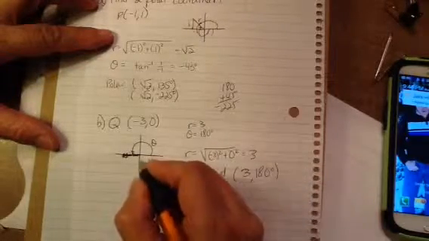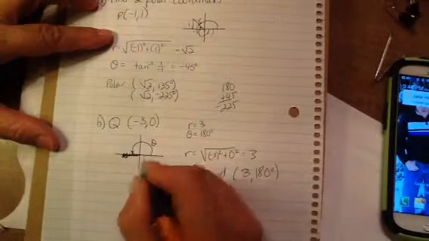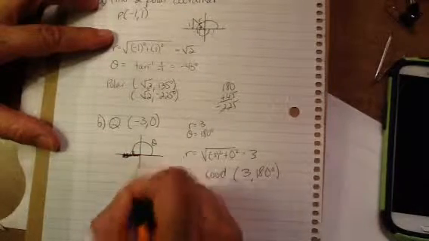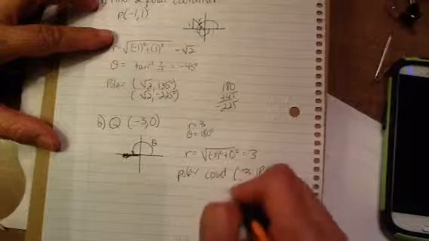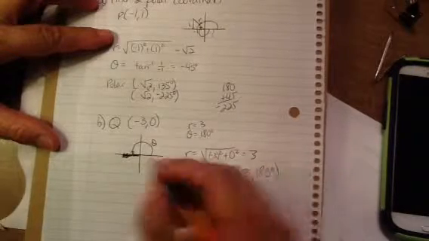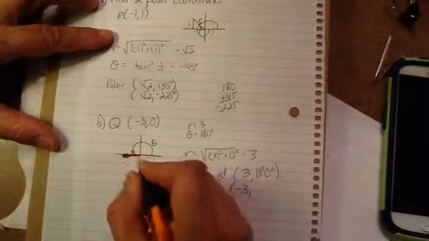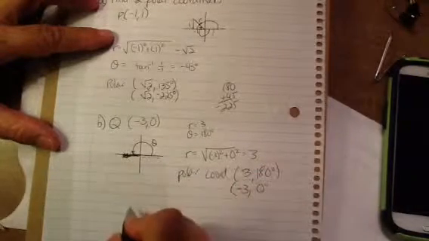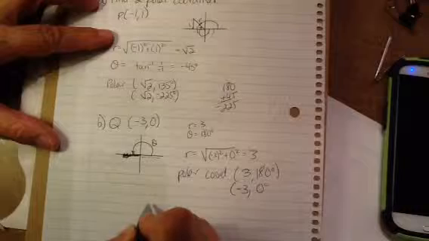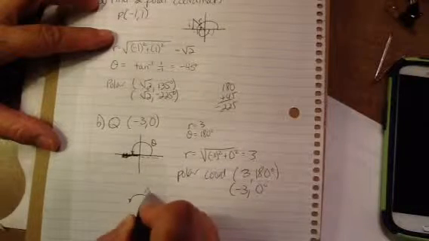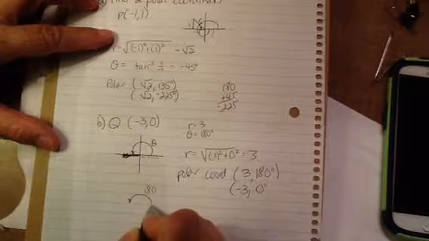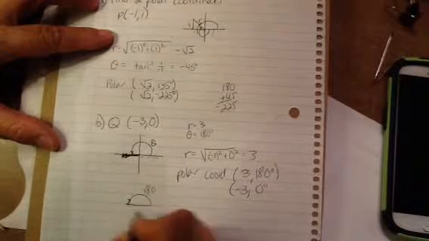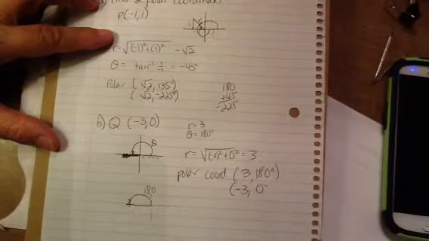And if I want to, I could go 3 and negative 180, or let's try a negative r. Let's go over in this direction. Negative 3, so if I went 180 degrees and I have a negative, it's over here, 0. I might be able to see it better this way. I go 180 degrees and then I went a negative, which means I'm going to go backwards. That's how that works out, okay?